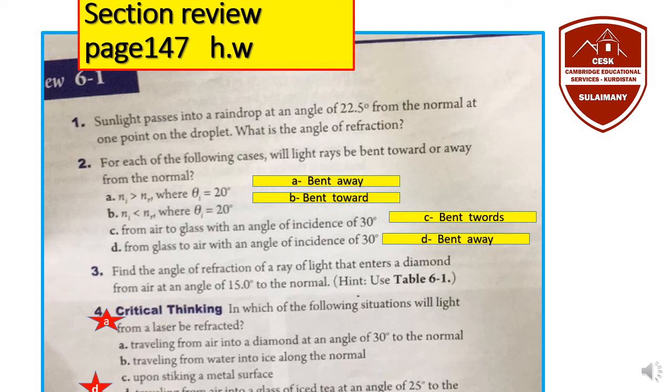That means we are coming from low to high. So here Ni is less than Nr. In this case, the situation is bent towards.